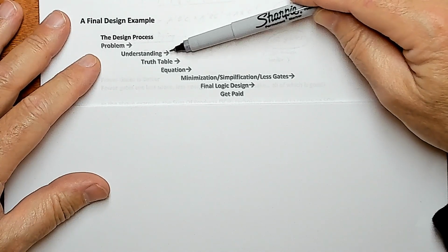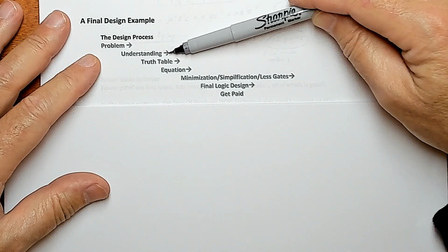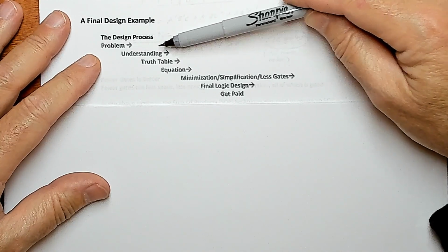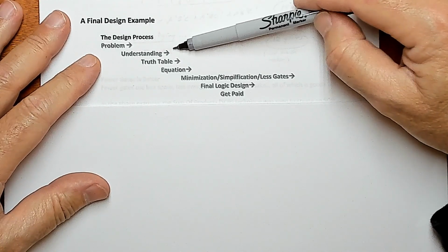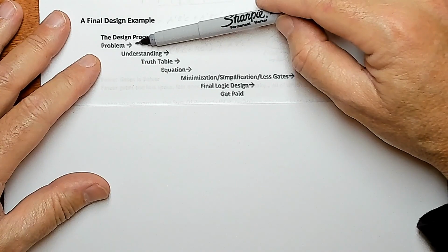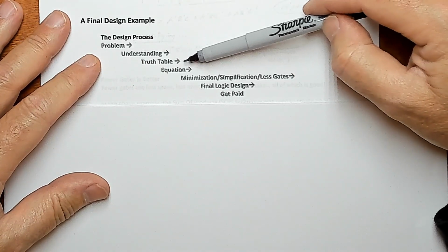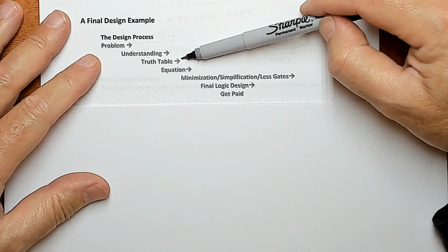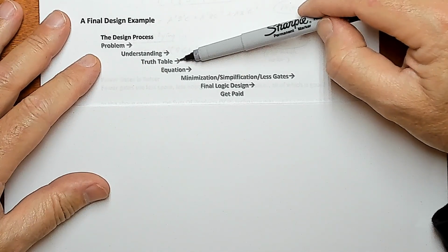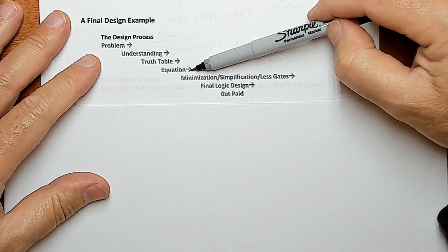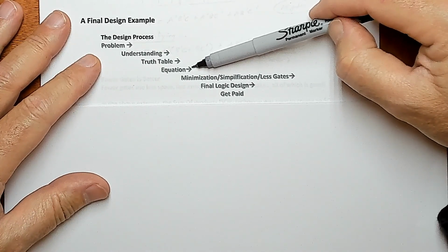You get to where you can understand it. That's the part they typically pay humans to do: finding a problem and understanding it, and you reduce the problem to a truth table, right? Once you have a truth table, you use sum of products to get an equation in sum of products form.